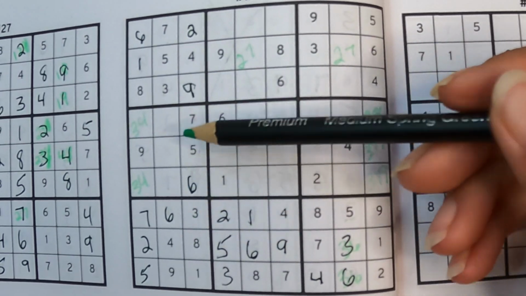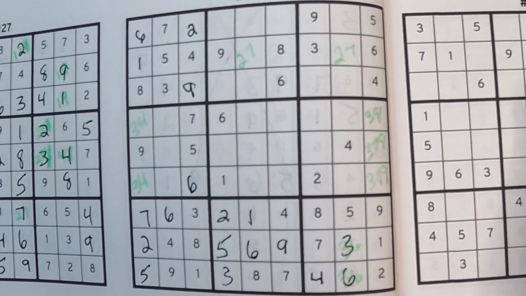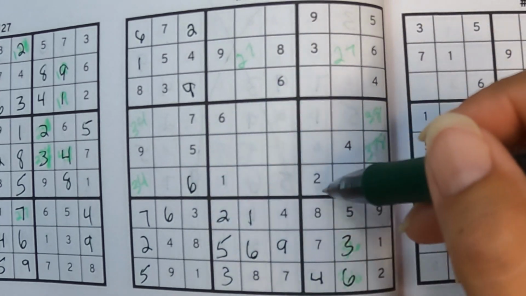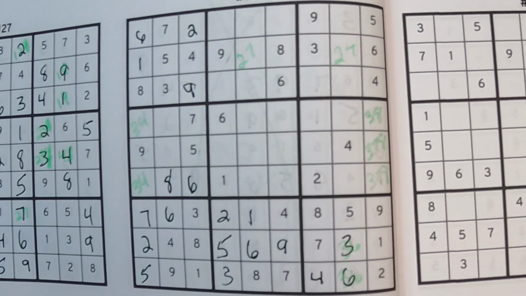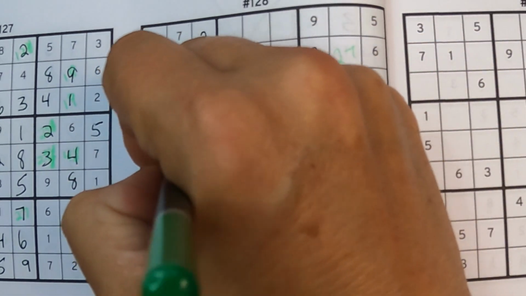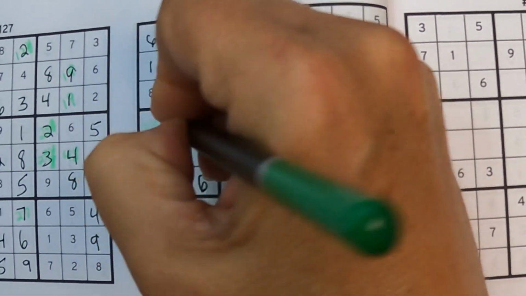For this column, we're missing 1, 2, and 8. We've got 1 and 2 here, so this is our 8. But I don't see any other help. So 1, 2, 1, 2.